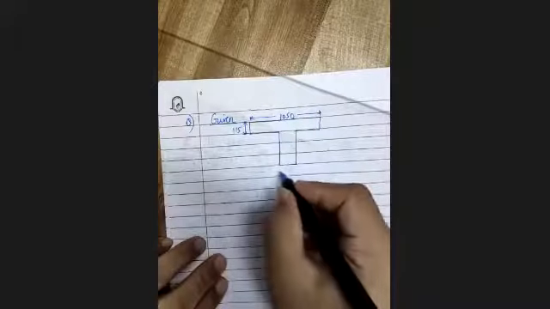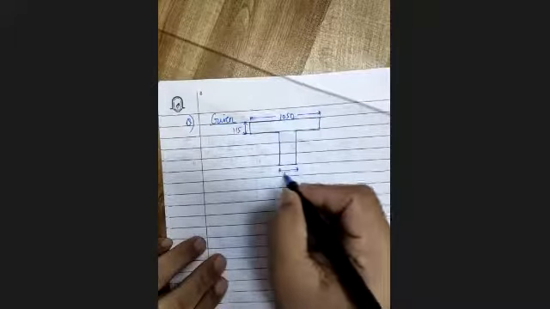AST is given to you. Okay, width of the web is 450. And AST is 4 bars of 32 dia. I will write down: AST is 4 bars of 32 dia, and ASC is 2 bars of 20 dia.